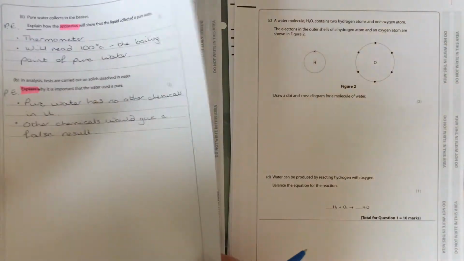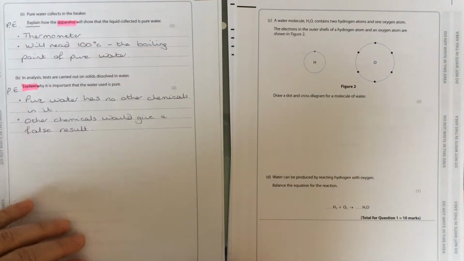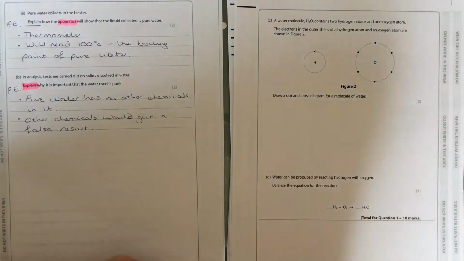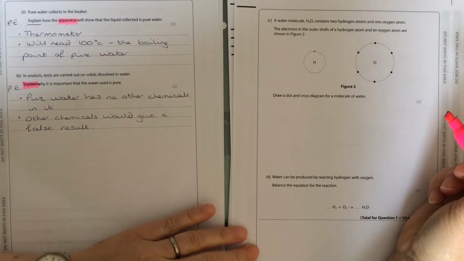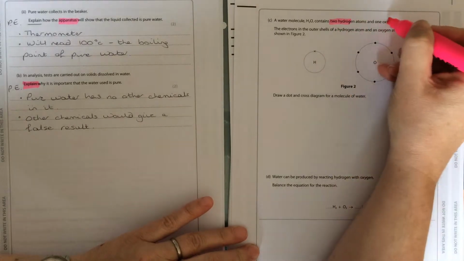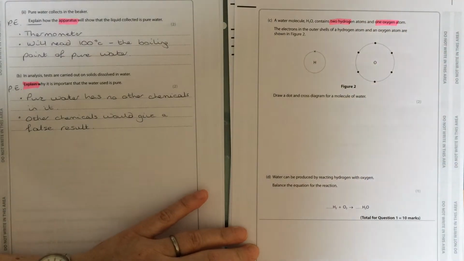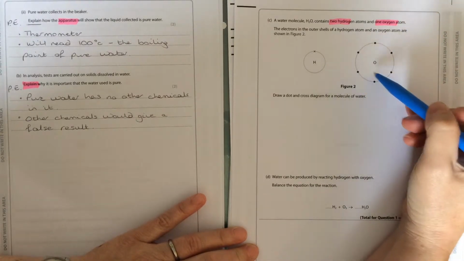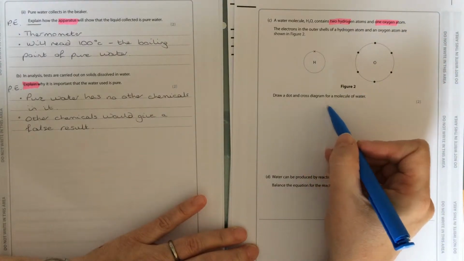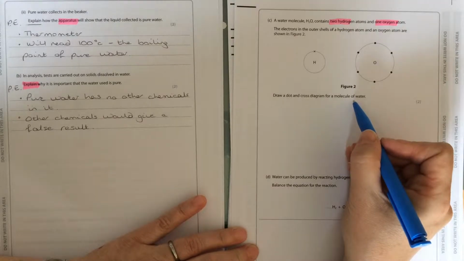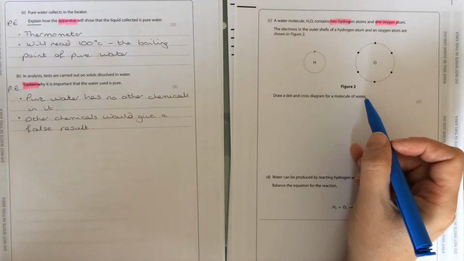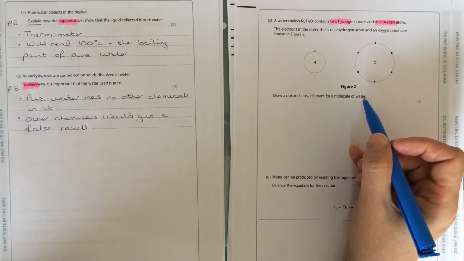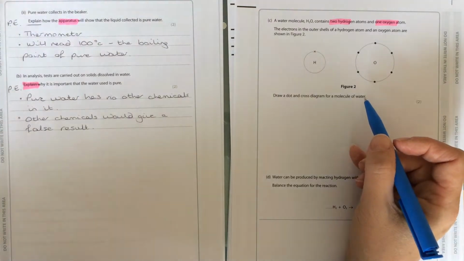Okay, now if I go on to part C, it says a water molecule, H2O, contains 2 hydrogen atoms and 1 oxygen atom. So I've got 2 hydrogens and 1 oxygen. The electrons in the outer shells of a hydrogen atom and an oxygen atom are shown. Draw a dot and cross diagram for a molecule of water. So I know that I need to have 2 hydrogen atoms and 1 oxygen.